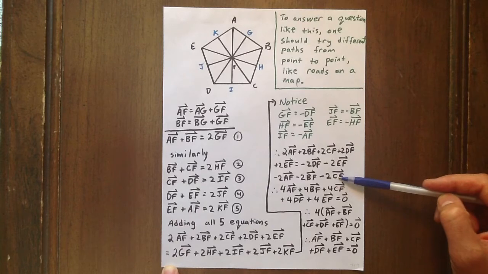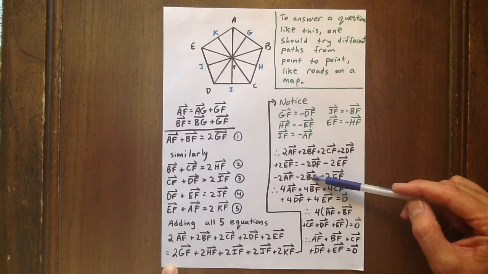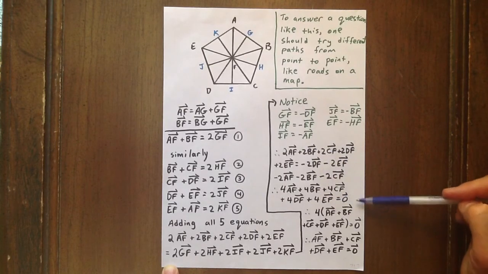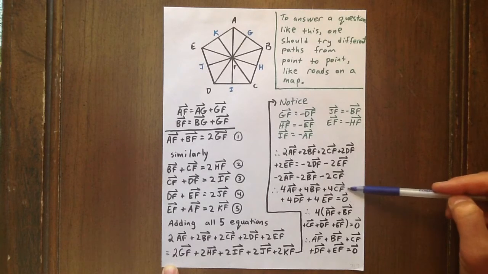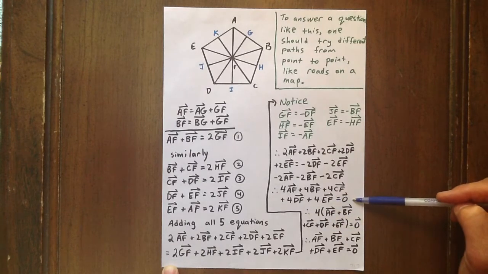So for instance, let's add 2CF to both sides. That'll eliminate it on the right and make 4CF on the left. And if we add 2BF to both sides, it'll eliminate it on the right and make 4BF on the left. And if we do that all the way through, we see that we get 4AF plus 4BF plus 4CF plus 4DF plus 4EF equals 0.